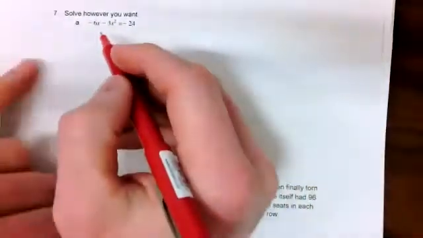Oh, goodness. Solve however you want. I'm tempted to do this in all the ways just to show you, but I will be honest, quadratic formula will catch everything for you. You can try solving it normally, but quadratic formula will do it.